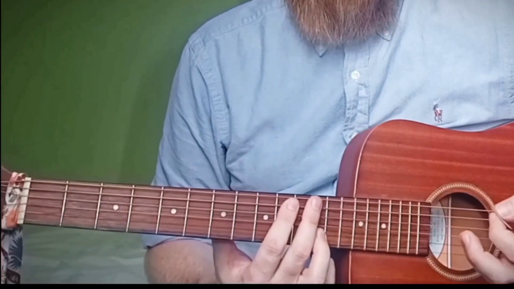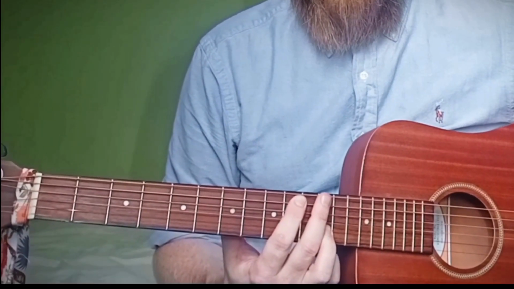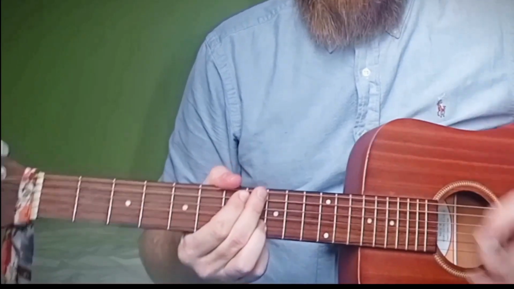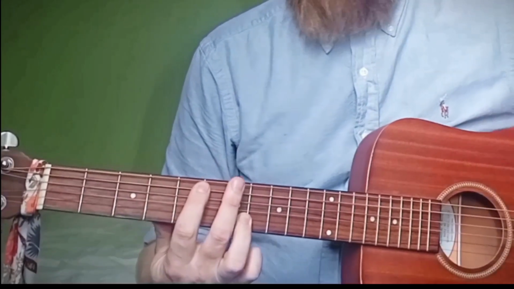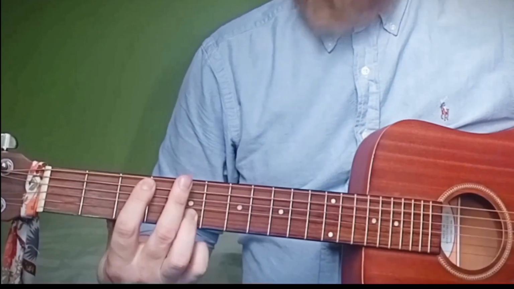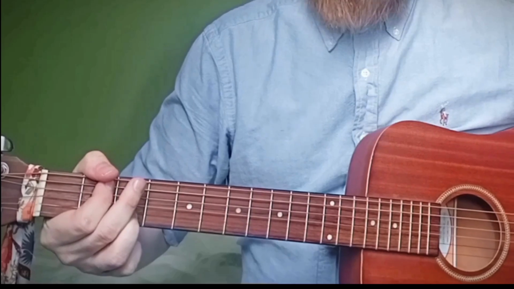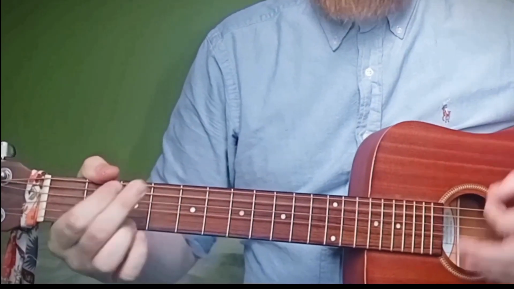So if you follow that rule going down, it will look like this. We've got a G major, F sharp minor, E minor, D major, C major, B minor, and then you just play full chords if you want to do A minor, G.